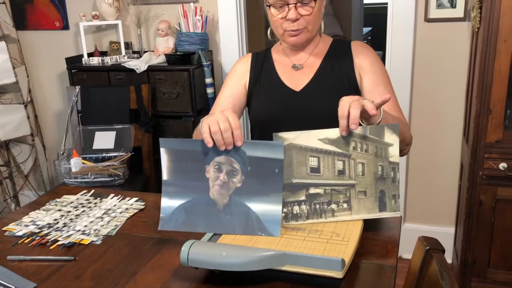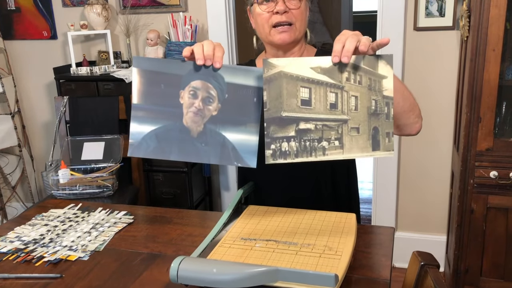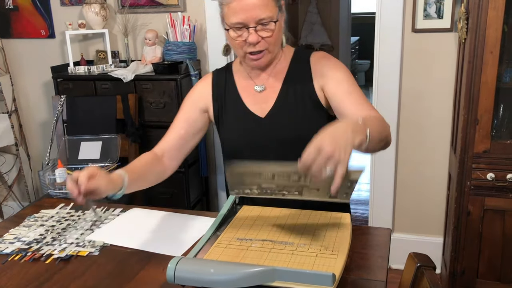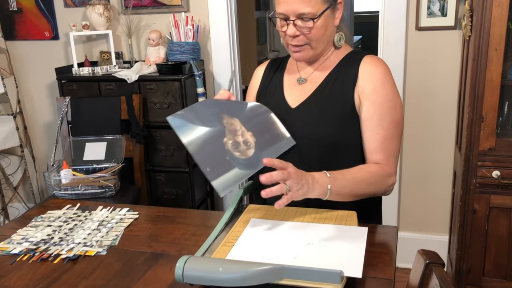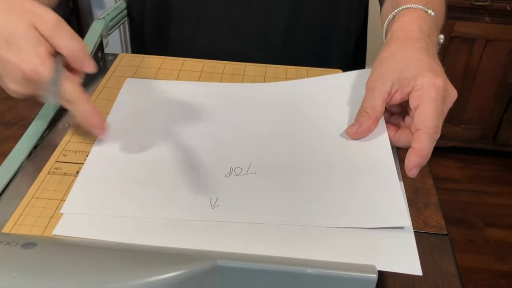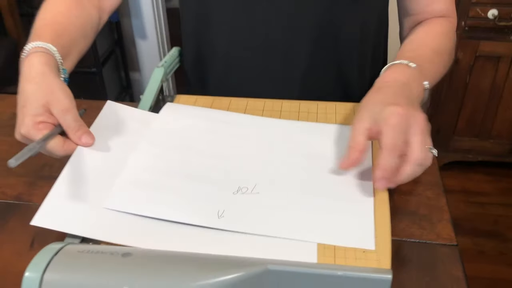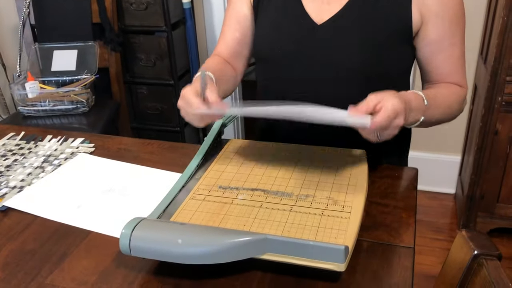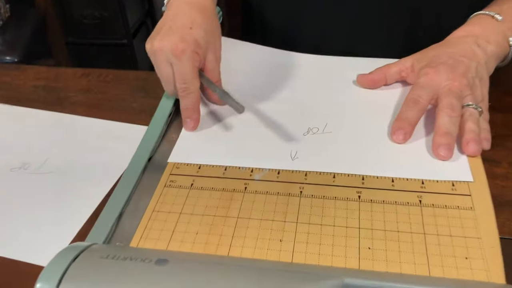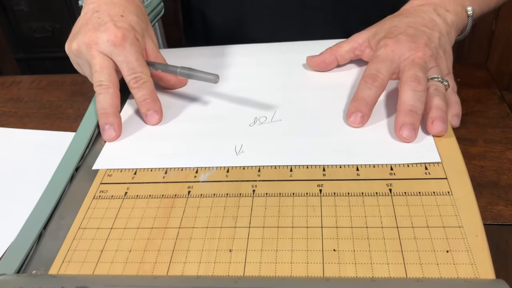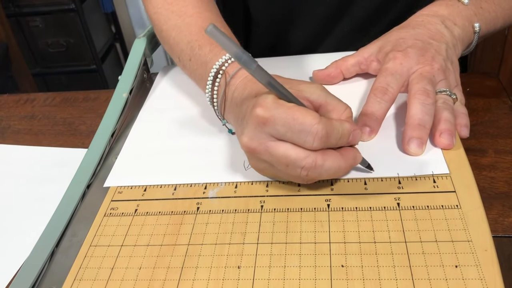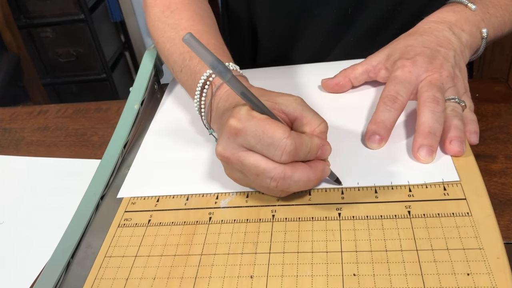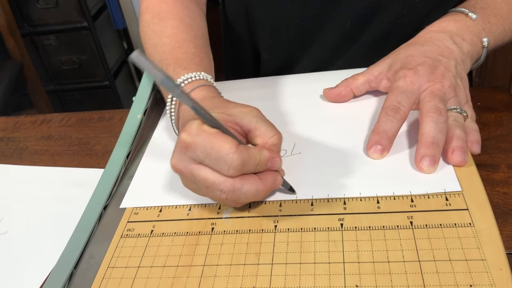So when we have these two pictures, first we want to mark where the top is. So the top is in this direction, top, and then this one, same thing, this direction, top, so that when we slice this paper, we'll know which direction it goes in. I'm gonna do vertical sizes on this one, and I measure it and mark them. And I'm gonna do exact measurements on this one, 1/2 inch on all of them.